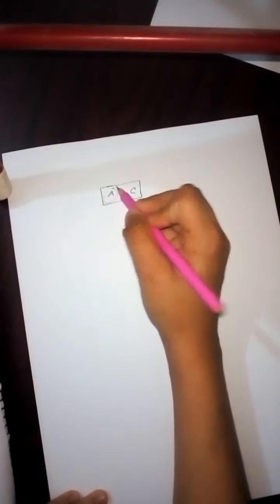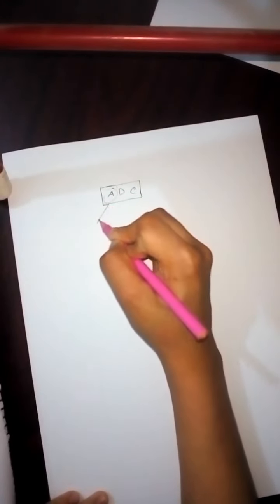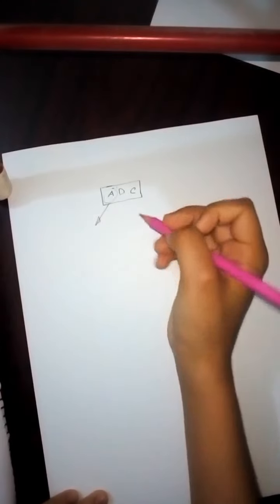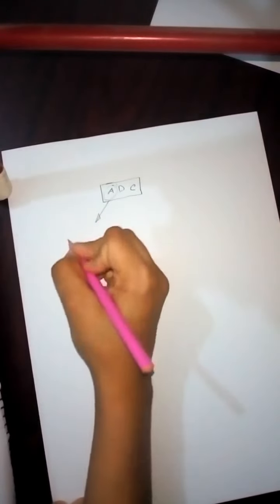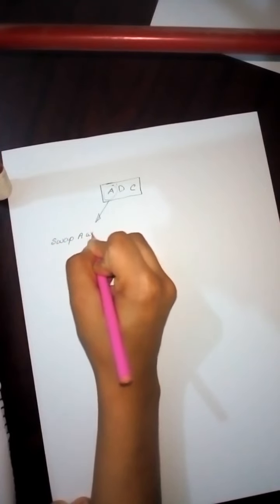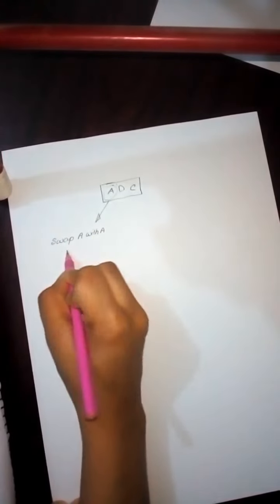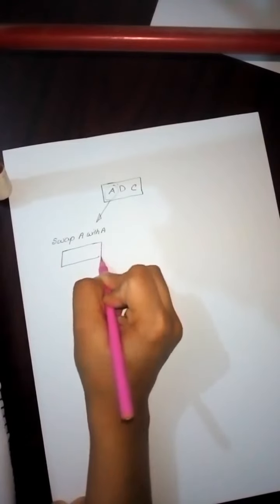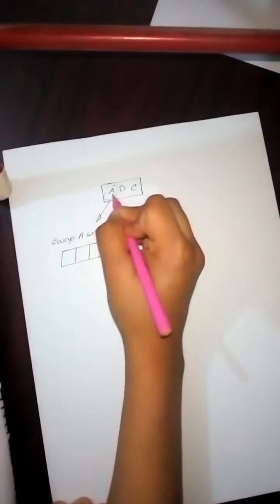First of all, what I'm going to do is, I'm going to swap this first index with this A, that is, I'm going to swap A with A. Swap A with A, and it will become the same thing. If we swap the same thing A with A, it becomes ADC.